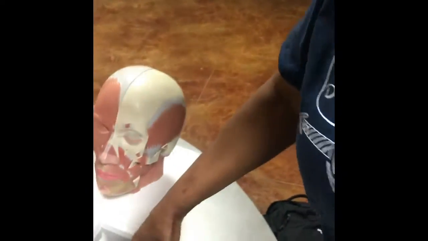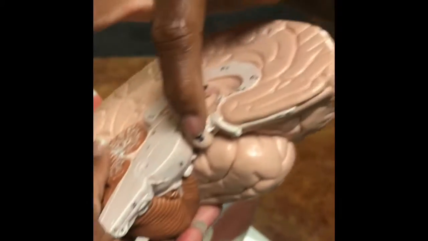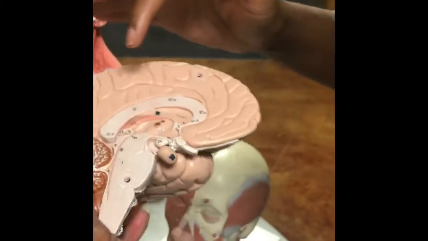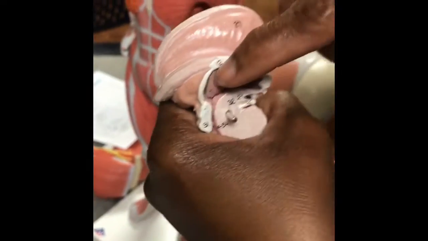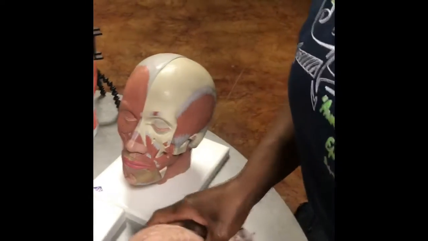The pituitary gland is the pink ball. Let me see. I'm gonna show you here. Right here. This is the pituitary gland, and then you have the thalamus here. You have the thalamus right here. Medulla oblongata is the stem, the brain stem.